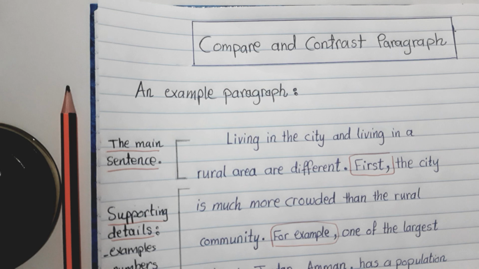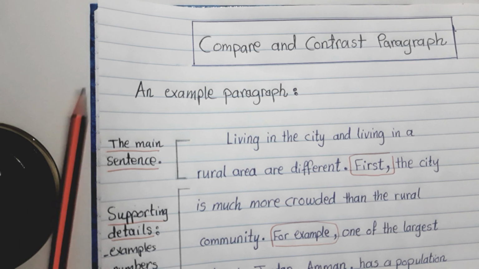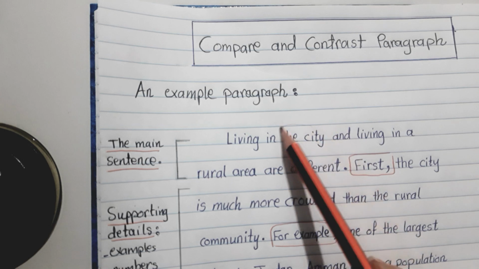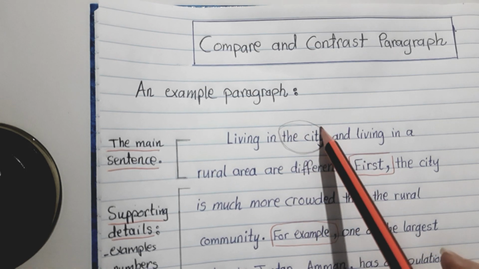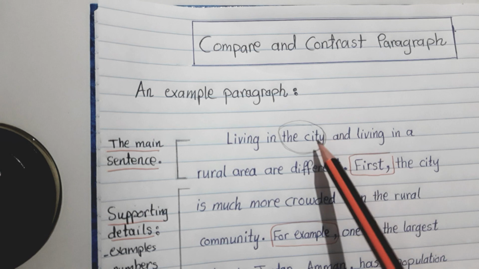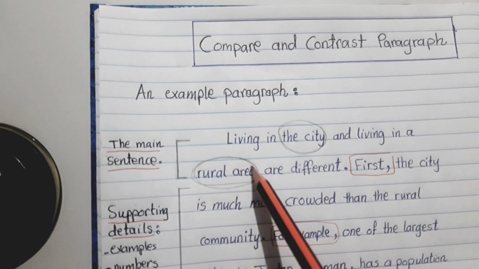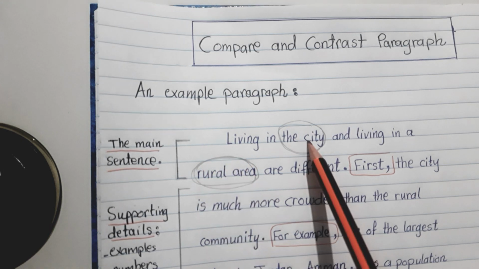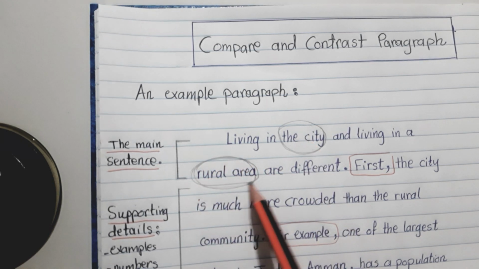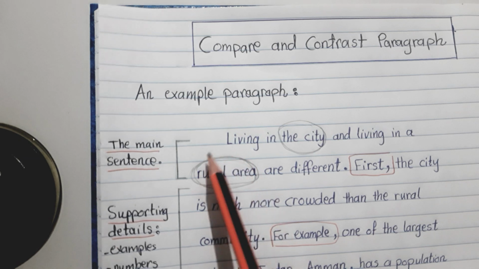Today, okay, I brought you an example. I brought an example paragraph for you. We're going to discuss it together. I'm going to compare two things. I'm going to compare the city and I'm going to compare this with rural areas or with the countryside. City and countryside or rural areas.